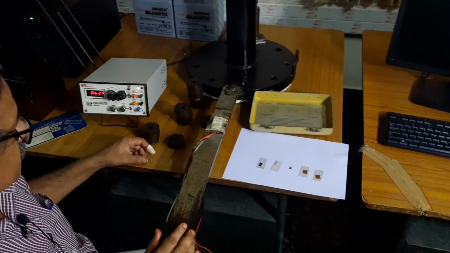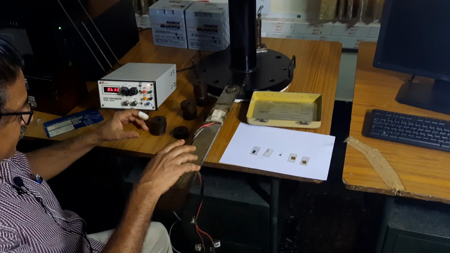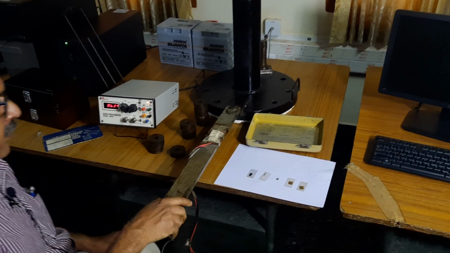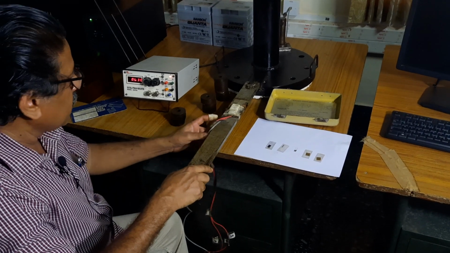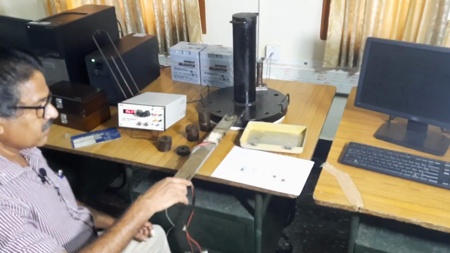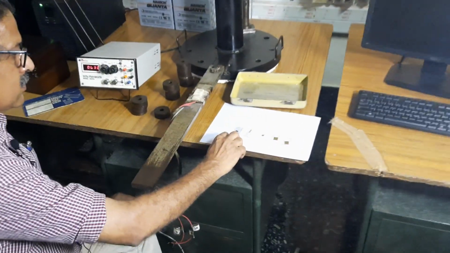So here we are using a strain gauge to find out the load versus strain of the cantilever beam. What is the output of load versus strain? Here we are using a strain gauge for this purpose. A strain gauge is a piezo resistive transducer.